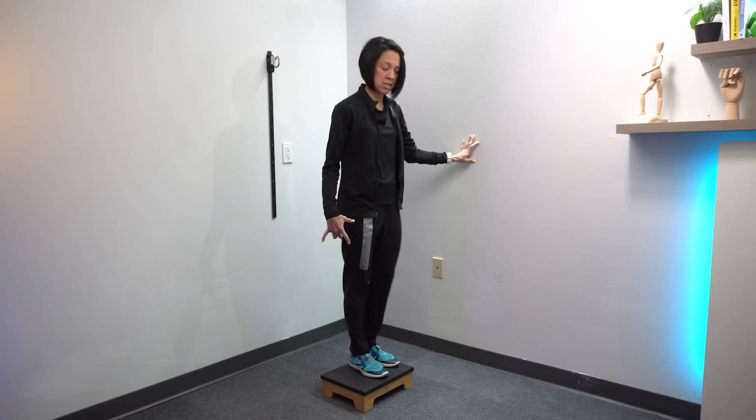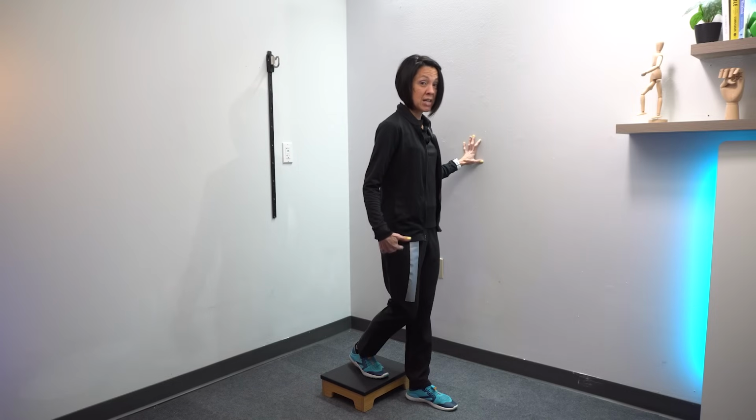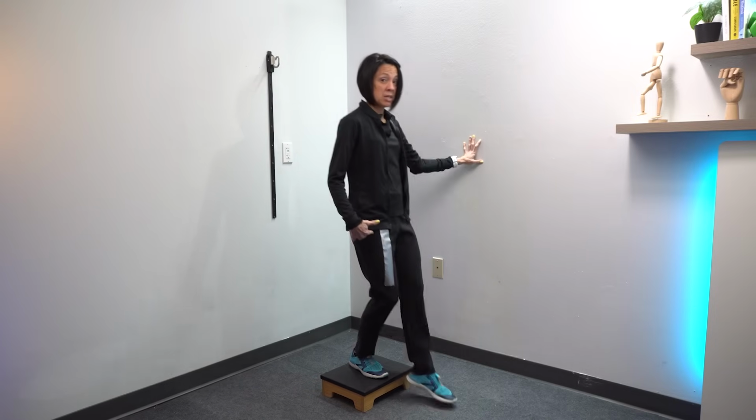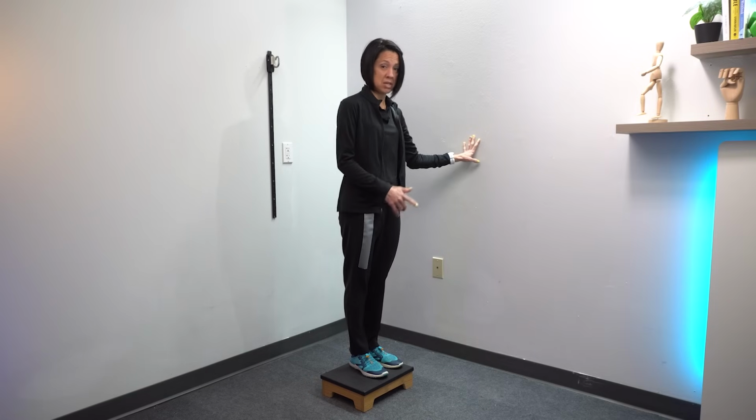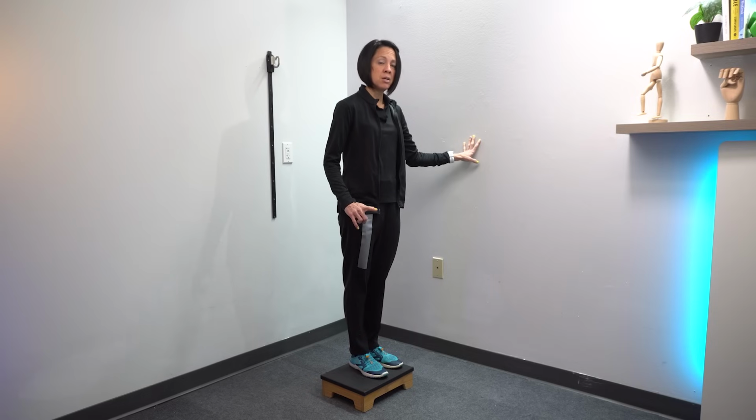This is a 4-inch step, but it's stepping down. That's that concentric and then that eccentric. So this is a way to advance that previous exercise. Much, much harder and much more risky. So make sure you use good judgment. Don't try this on a step unless you've gotten really good at the lunges.